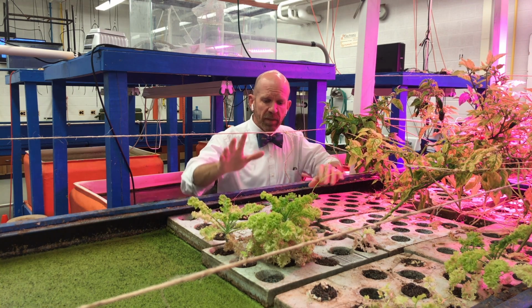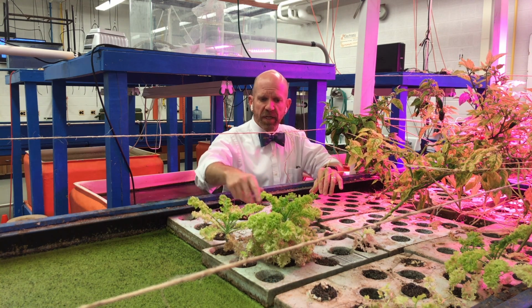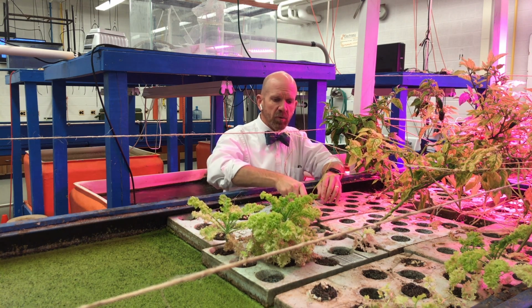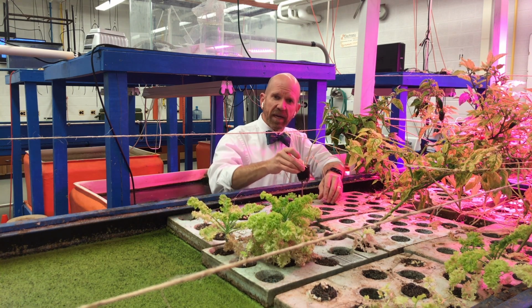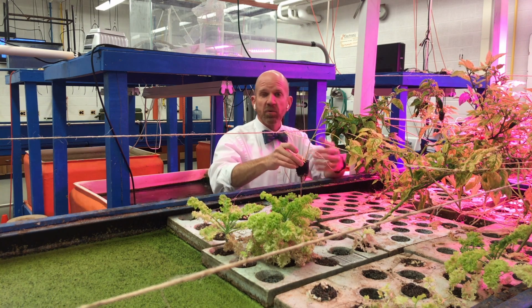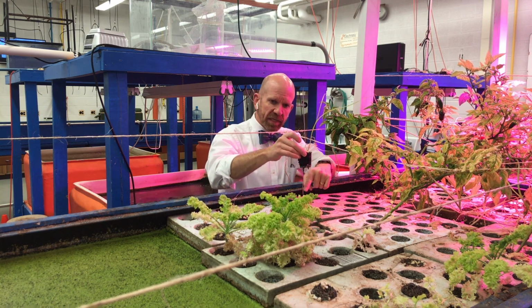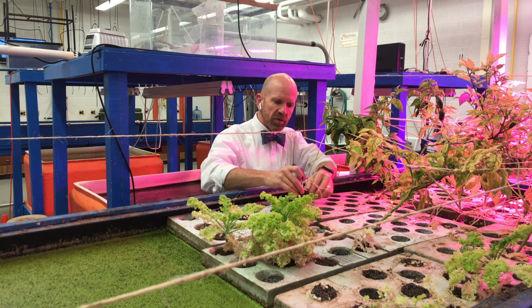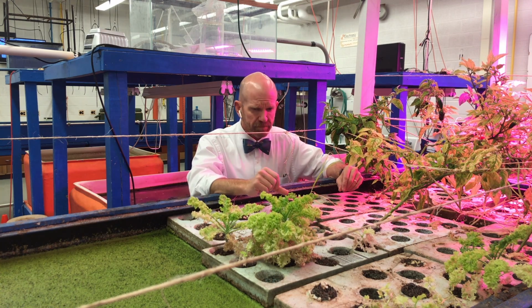Just as a refresher, these are the rafts, these blue styrofoam rafts, and they have holes cut out in them. In this hole, you will have a bunch of coconut coir, and you're going to have your seeds. The seeds will germinate, the plant will grow up, and the roots will grow down. In so doing, we will have a plant that will be phenomenal and wonderful.